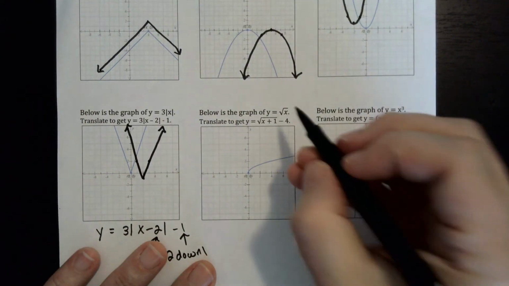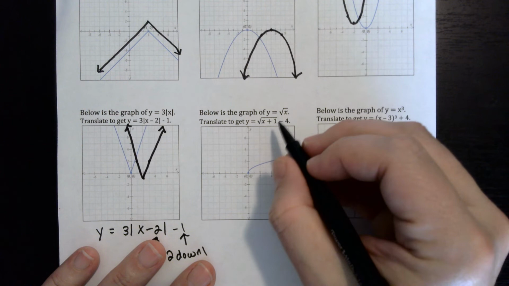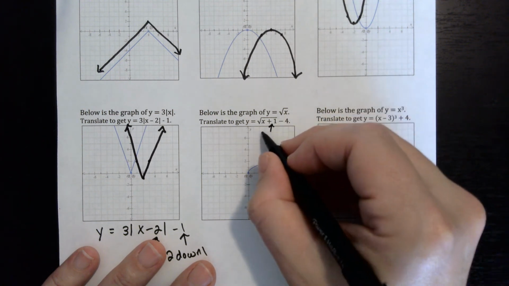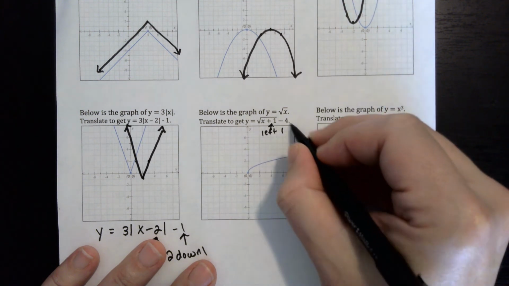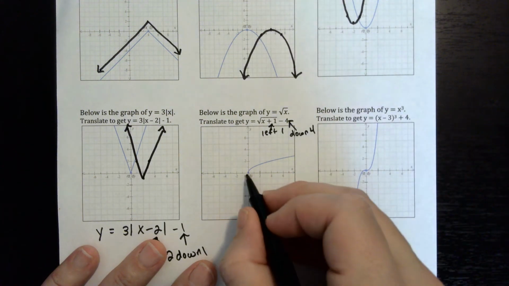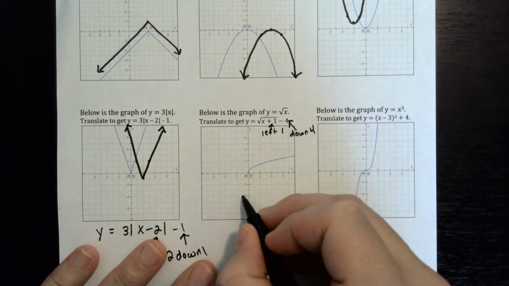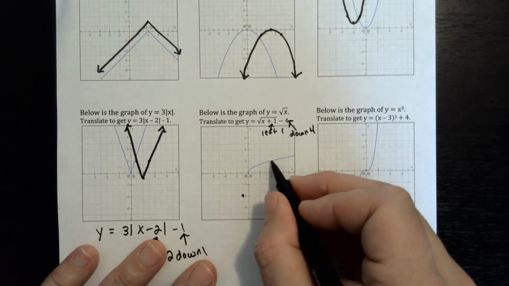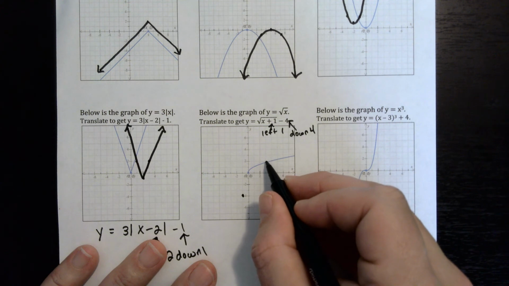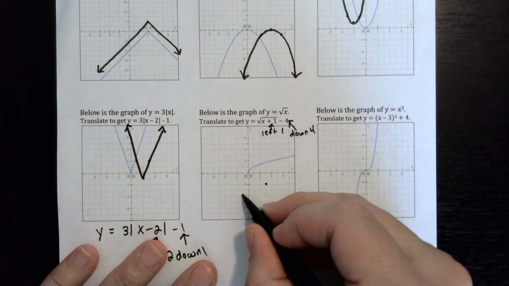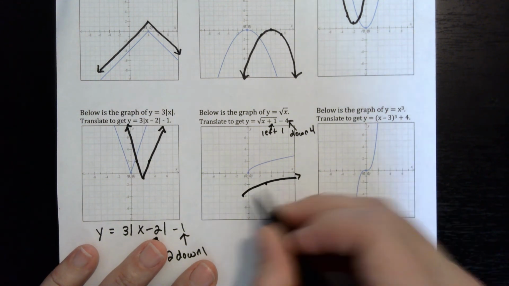Okay, let's look at this one. We've got the graph of square root of x. So we've got this plus 1, which makes it move left 1, and this minus 4, which makes it move down 4. Okay, so left 1, down 4. Where's another point? At 4, 2. From 4, 2, we go left 1, and down 4: 1, 2, 3, 4. And then we make our little half of a sideways parabola.